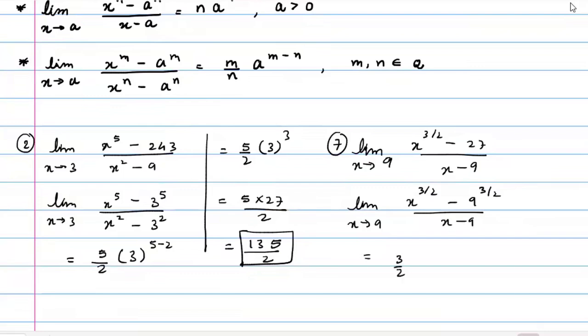So that will be 3 by 2, 9 raised to 3 by 2 minus 1. So that will be 9 raised to half. So 3 by 2 into 3, 9 by 2 will be the answer.